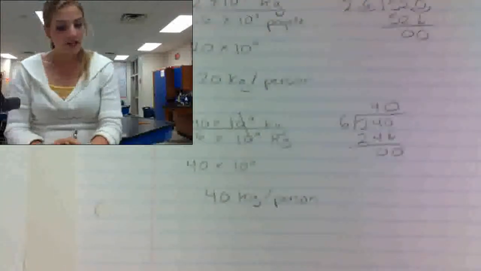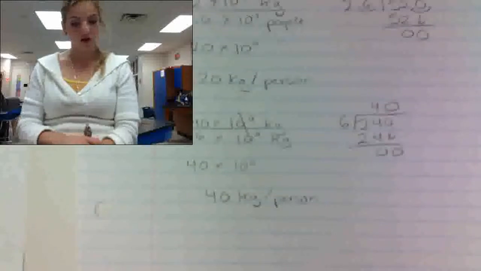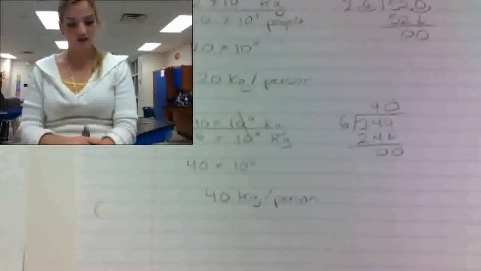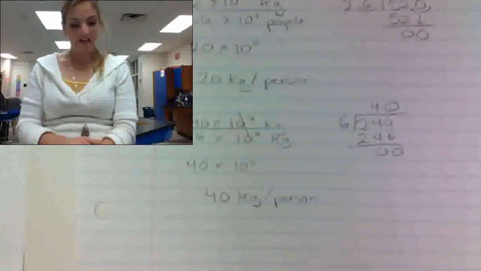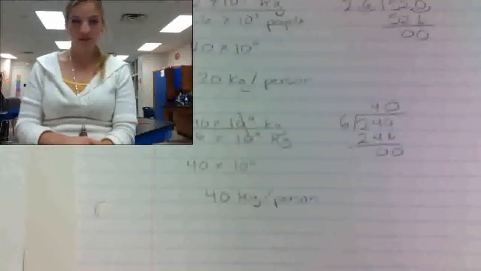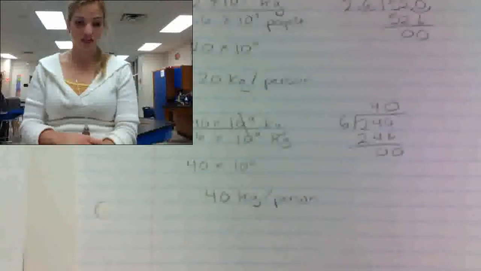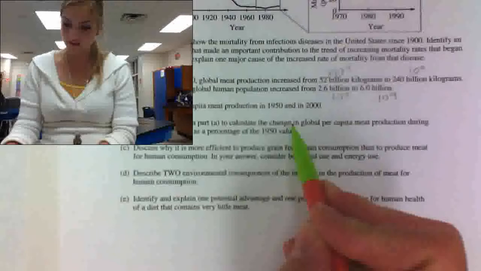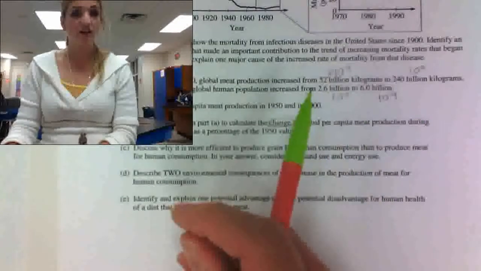On B, it says to use the values from Part A to calculate the change in global per capita meat production during this 50-year period as a percentage of the 1950 value. So first I have to find change. When I see the word change, that means subtract, right?